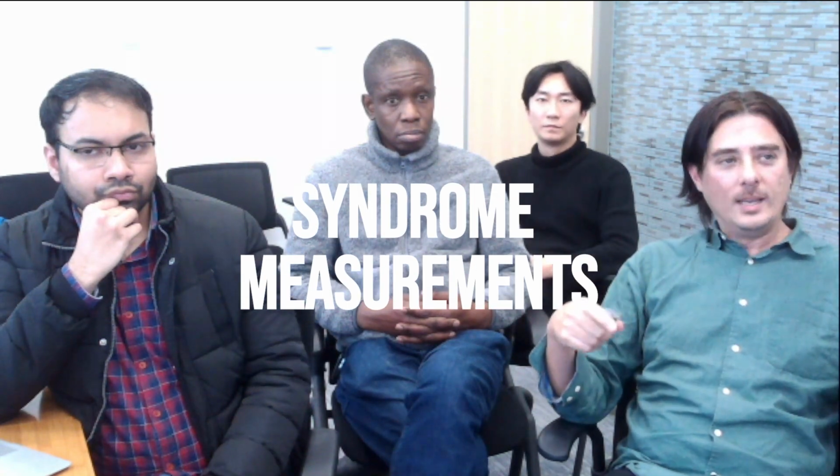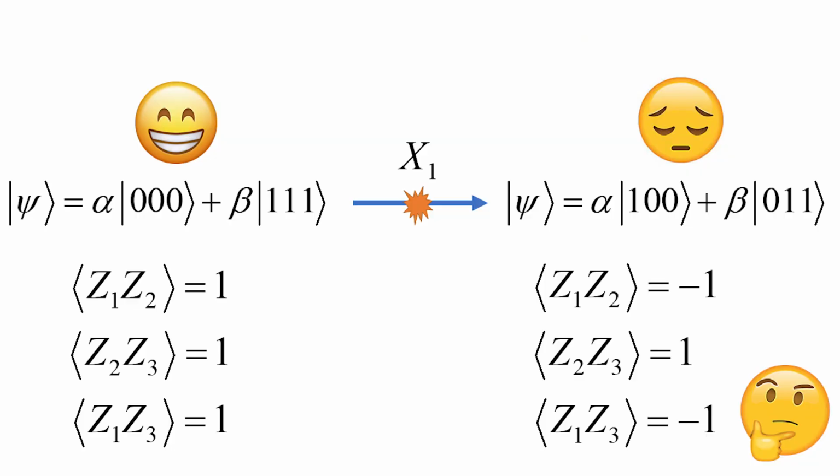The way we figure out which qubit the error has happened on is using these so-called syndrome measurements. In the case of the bit flip code, you measure observables like Z1Z2, Z2Z3, Z1Z3. If no error has happened, then these should all be 1, right? But if an error has happened, then one or more of these flip, and then you can figure out where the error has happened.